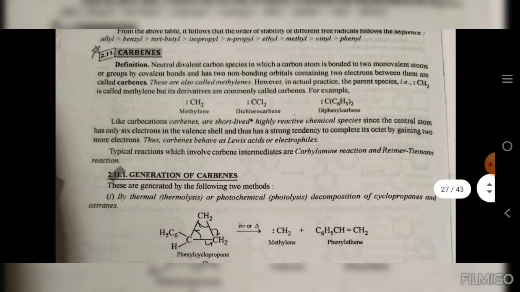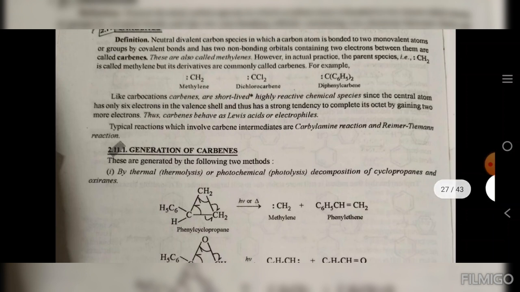Carbenes. Neutral divalent carbon species in which a carbon atom is bonded to two monovalent atoms or groups by covalent bonds and has two non-bonding orbitals containing two electrons between them are called carbenes. These are also called methylenes. However, in actual practice, the parent species CH2 is called methylene, but its derivatives are commonly called carbenes. For example, methylene, dichlorocarbene, diphenylcarbene.